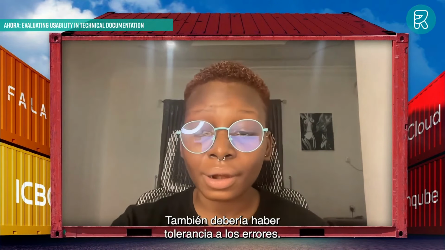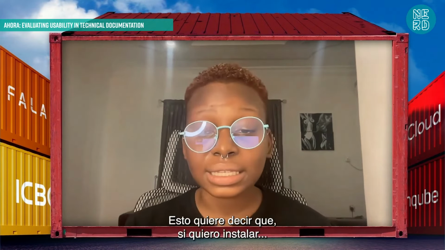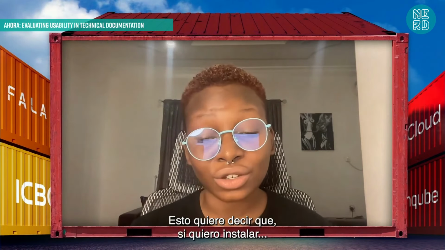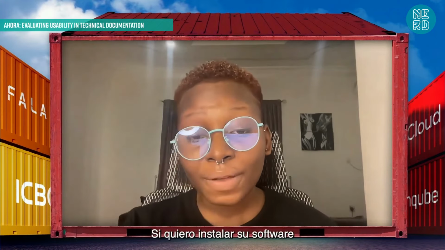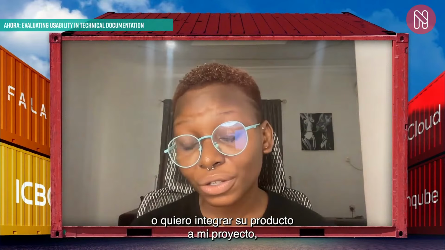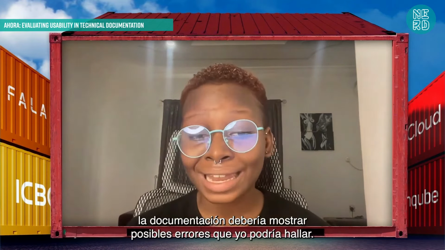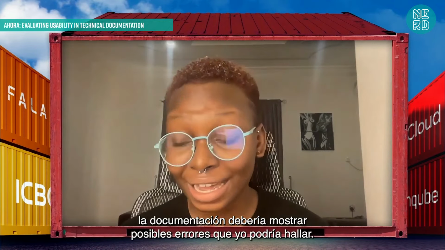And it should also be error tolerant, in the sense that if I'm trying to install your software, or I'm trying to integrate your product into my project, does your documentation also highlight possible errors that I could encounter?